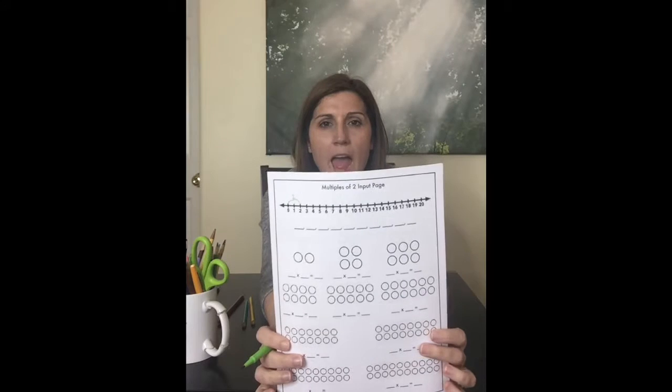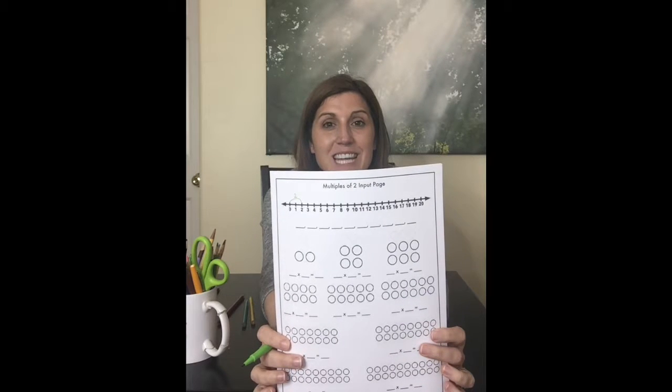When we multiply by 2, we need to do jumps of 2. So I'm going to start at 0 and jump 2 numbers to 2. And I'm going to label that with a 2 right there. And I'm going to keep doing that 10 times total. And that will get me to number 20.